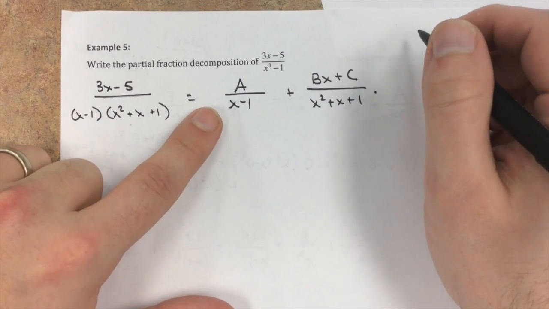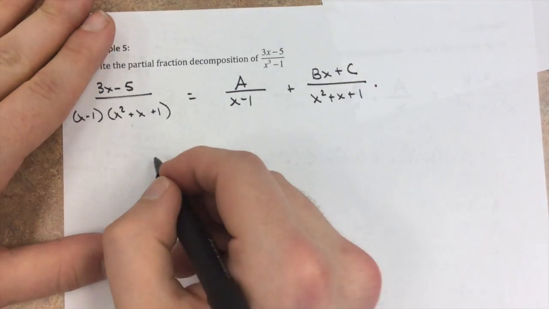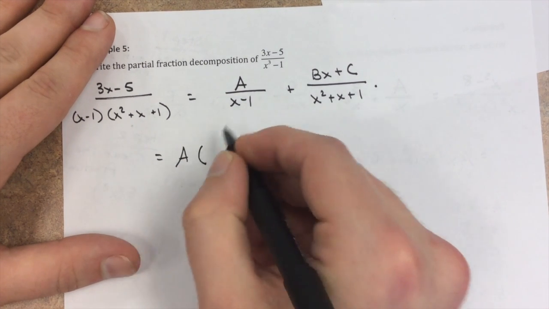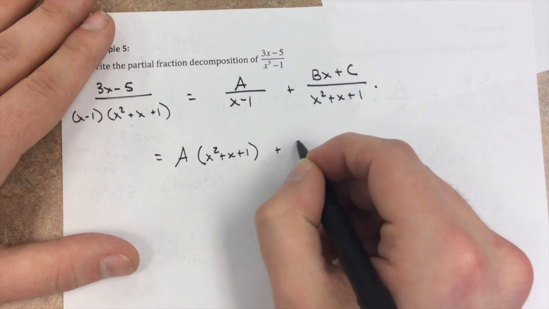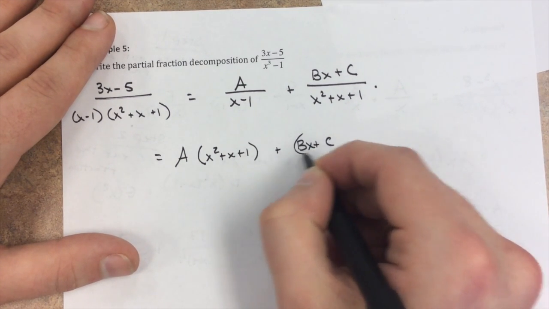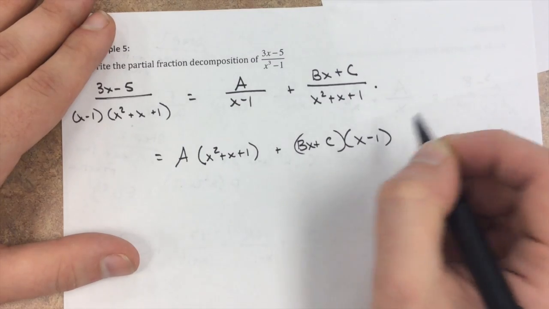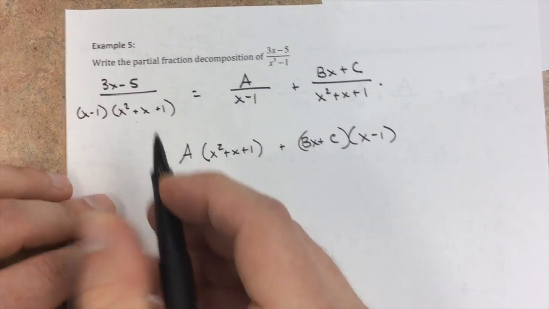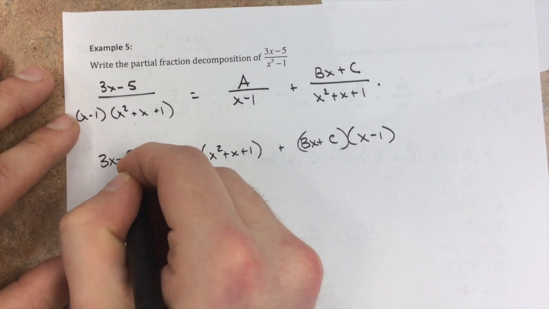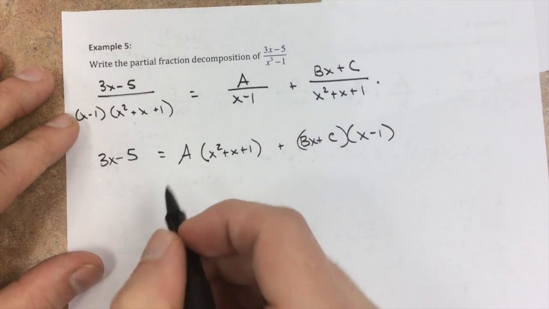Two, we're going to clear this fraction out. So that leaves me with A times x squared plus x plus 1, and then we have plus Bx plus C times x minus 1. This gives me another quadratic, and that's equal to 3x minus 5. So let's multiply this out.